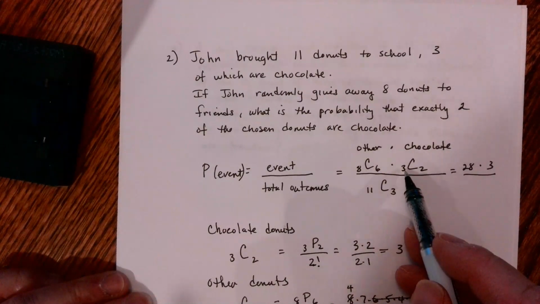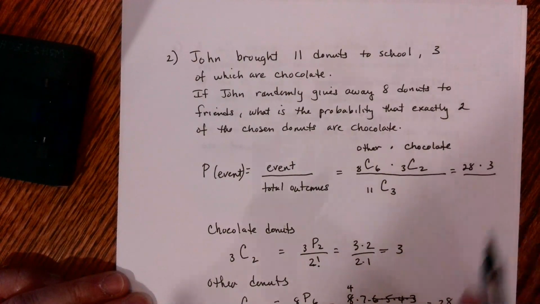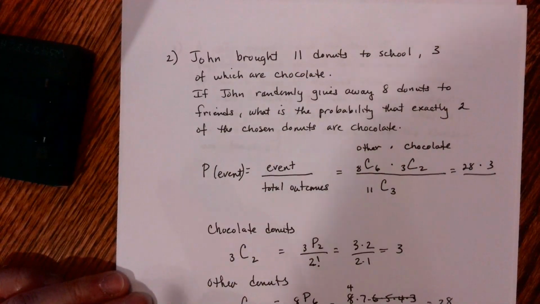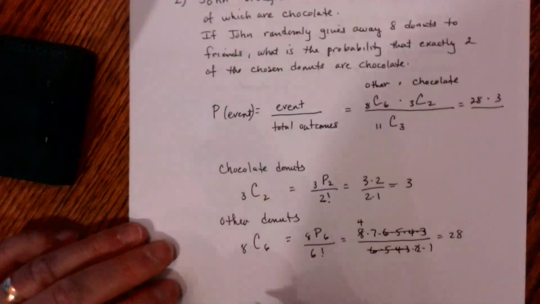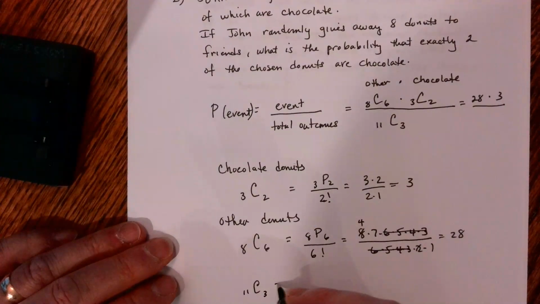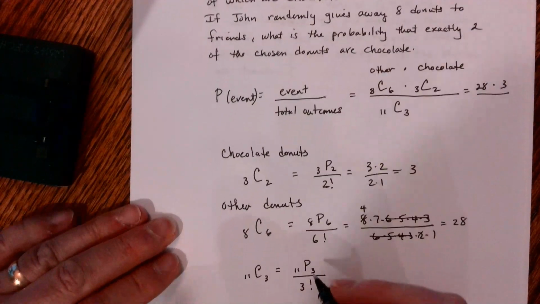So of 8 donuts taken 6 at a time, there's 28 possible combinations. Of 3 chocolate donuts taken 2 at a time, there's 3 possible combinations. Now we need to get the total outcome. So the total is going to be 11 taken 3 at a time. That's going to be the permutation of 11 taken 3 at a time divided by 3 factorial.